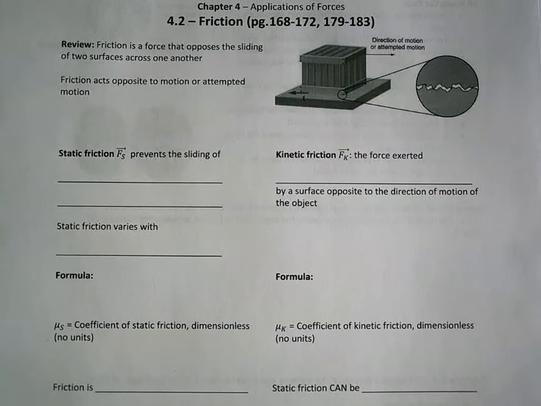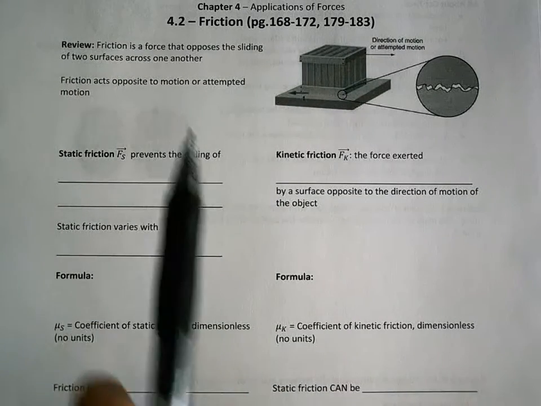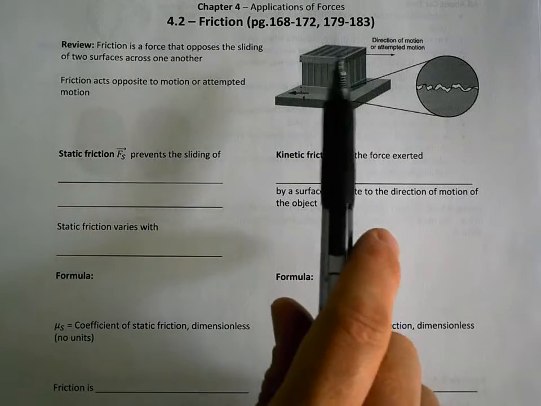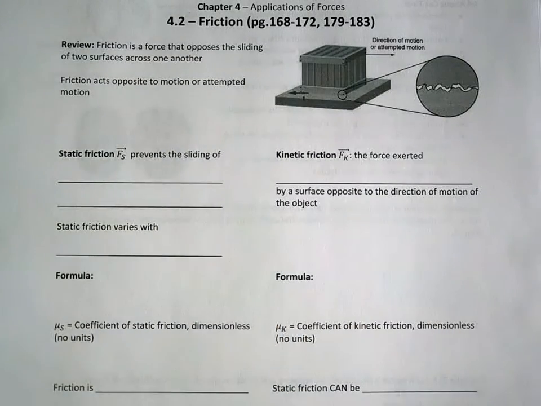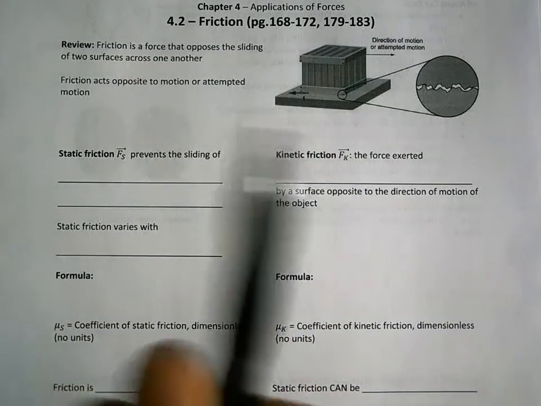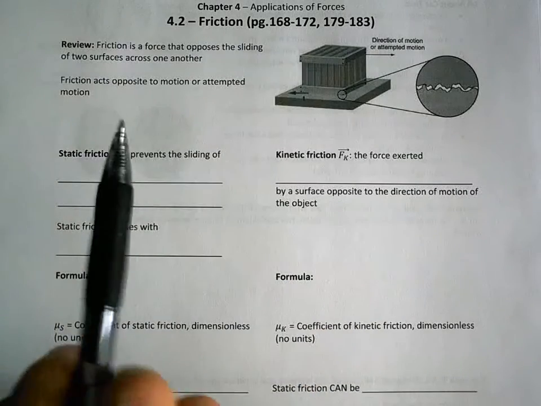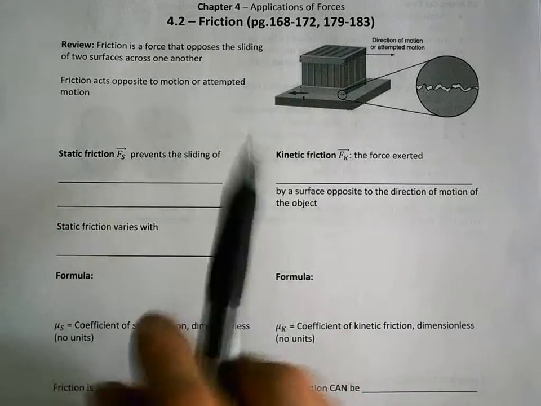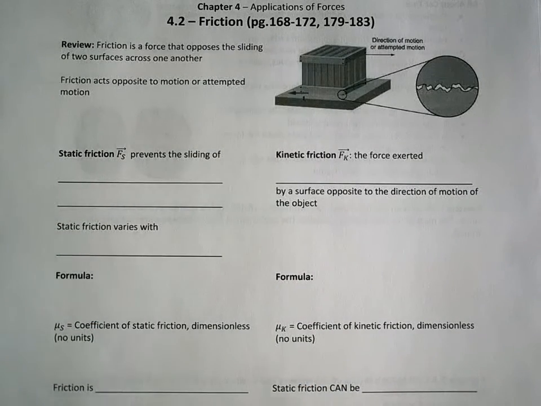Hi, it's Mr. Kaladi here, and today we're going to be going through lesson 4.2, which is all about friction. This is actually two sections in your textbook, so there's a bit of reading to go with this lesson. We've already talked about friction, but you should go through the lecture slides and see some more details. We're going to give you a formula for friction.